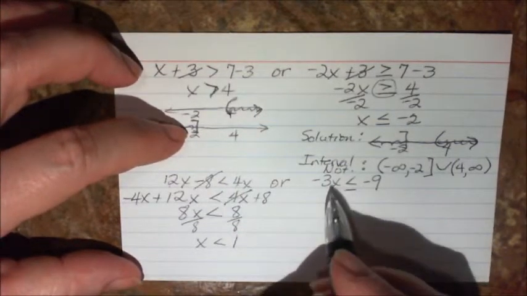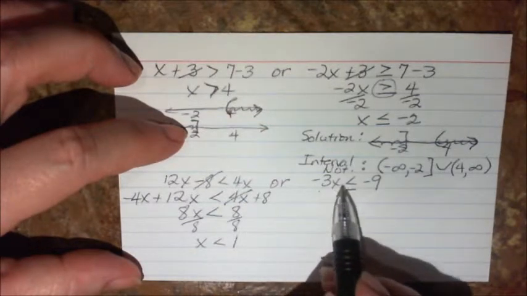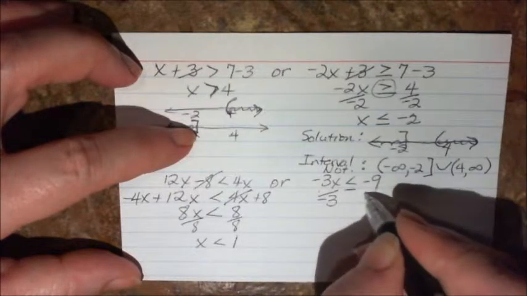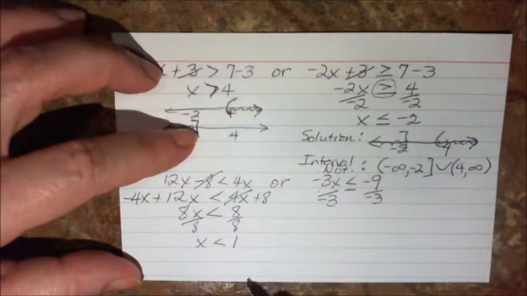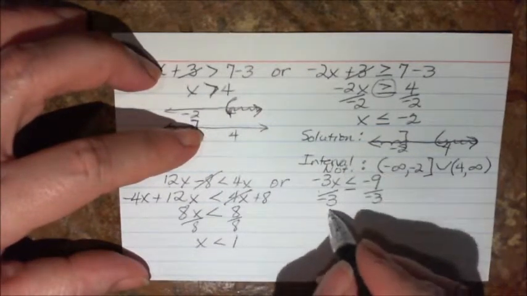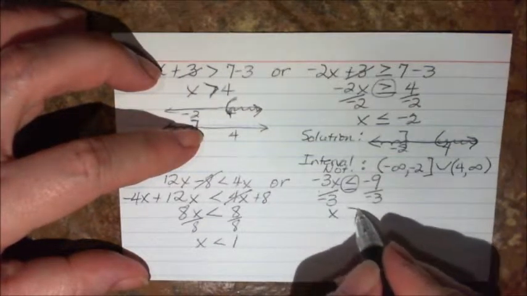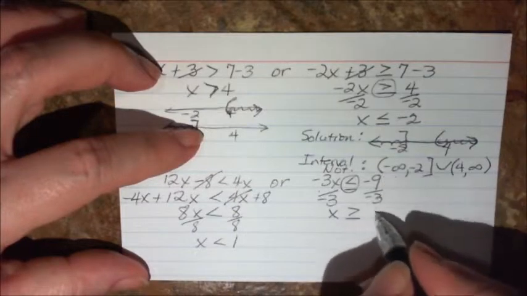Let's solve this one. -3x is less than or equal to -9. So this one we need to divide by -3, don't we? Divide by -3. Okay, and that gives us x, and dividing by a negative causes this to reverse, greater than or equal to +3.